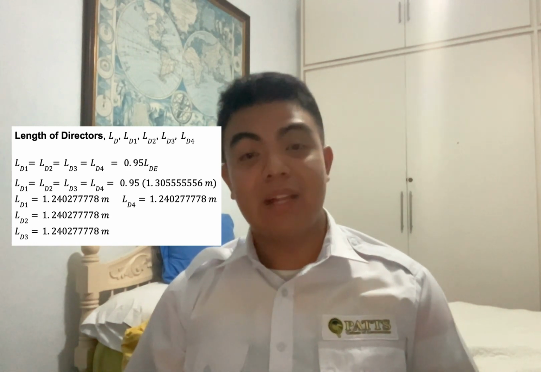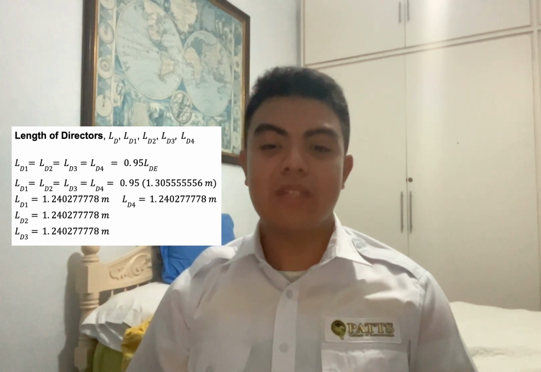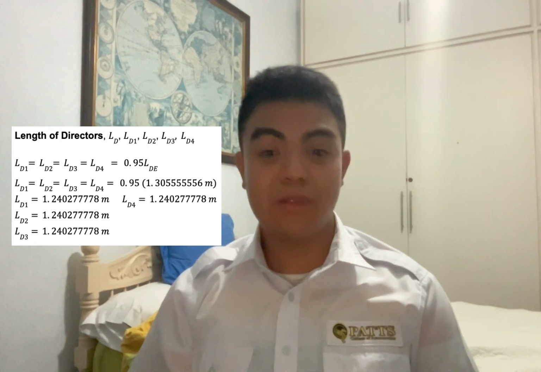And with that said value, we'd be continuing on to every single director. So LD1 is equal to that value, LD2, LD3, and LD4. Now that we found the length of our directors, we'll be moving on to the fifth step in manifesting and designing our antenna, which is finding the length of the reflector.